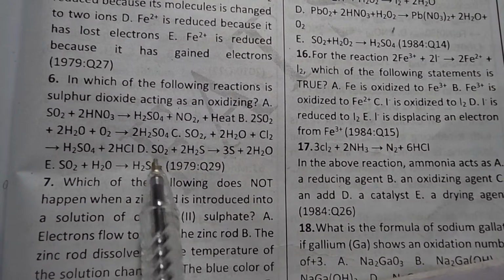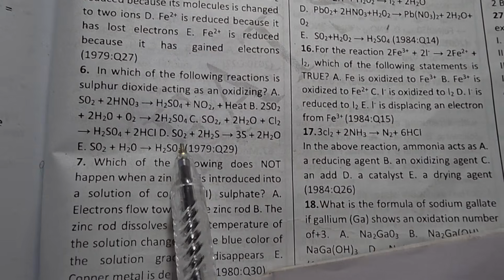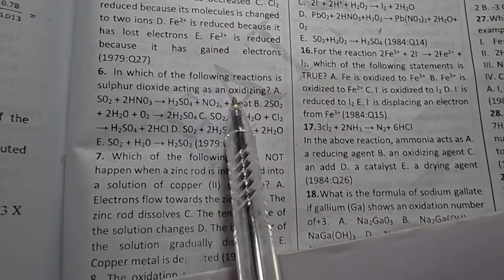It went from +4 to 0, and that is reduction. So it has undergone reduction here. And when it undergoes reduction, it is known as what? The oxidizing agent.